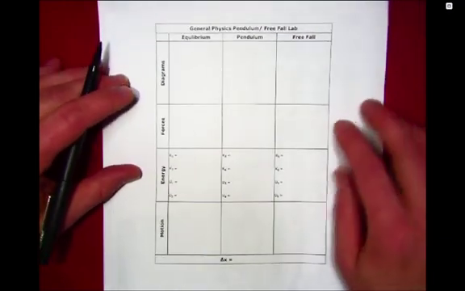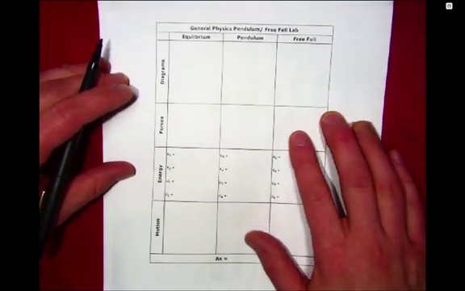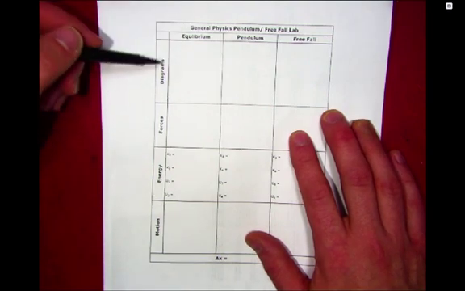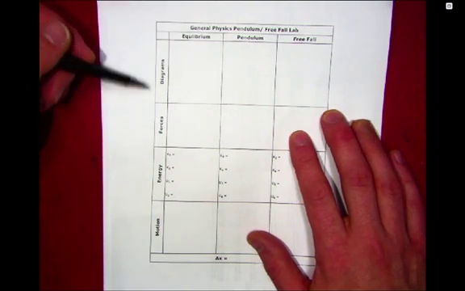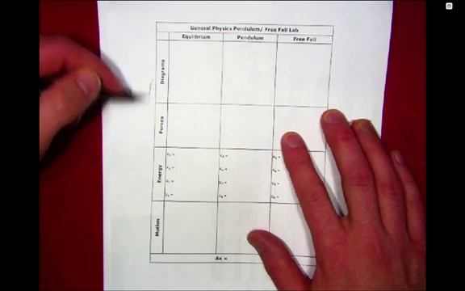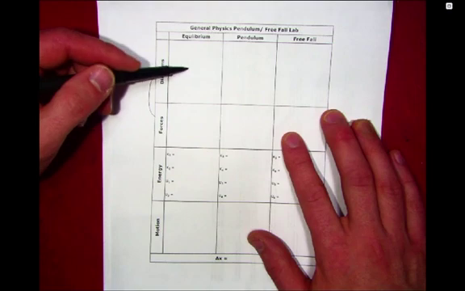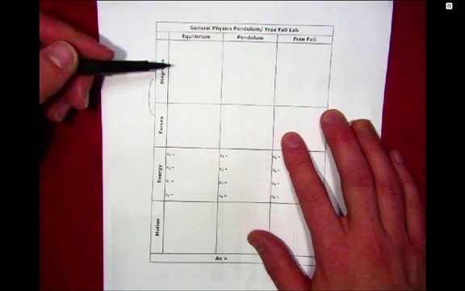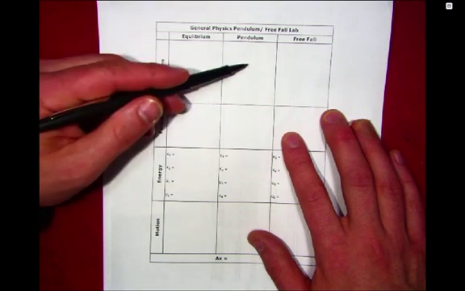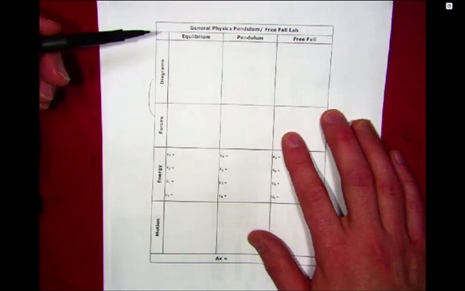Now for each stage or each phase, you need to have a description of the forces, and really that's these first two boxes up here. So you want to do free body diagrams for the equilibrium phase, the pendulum phase, and the free fall phase right here.